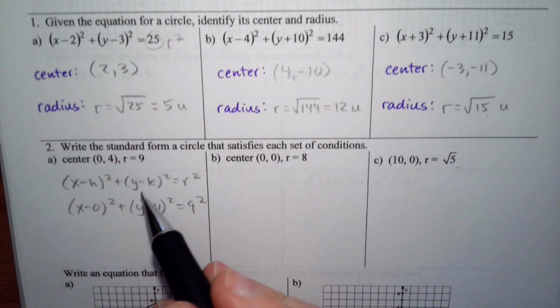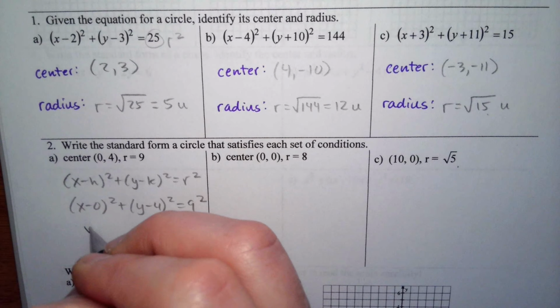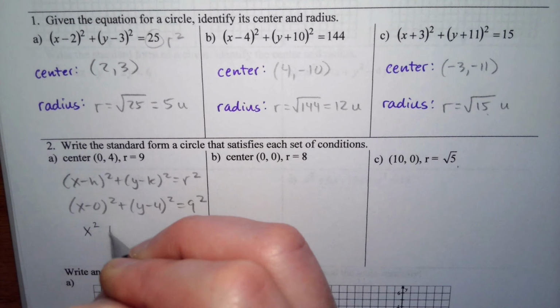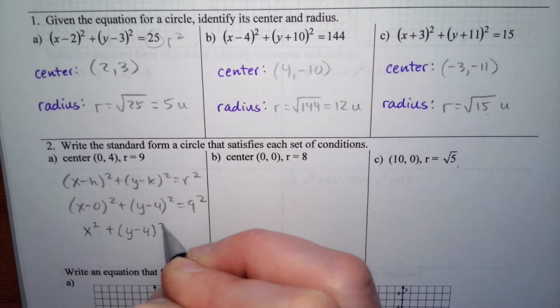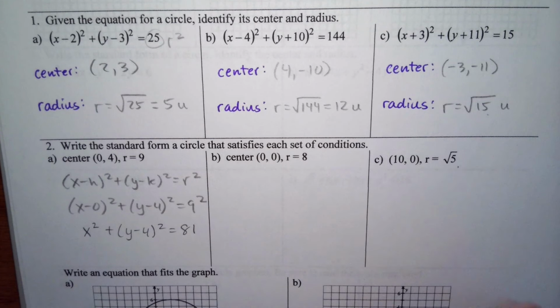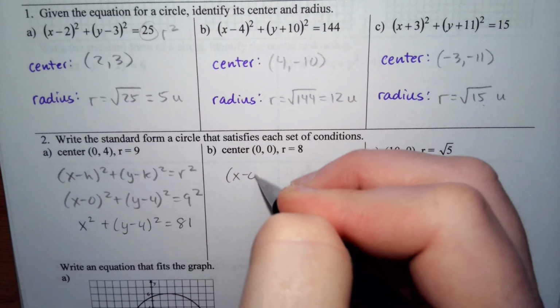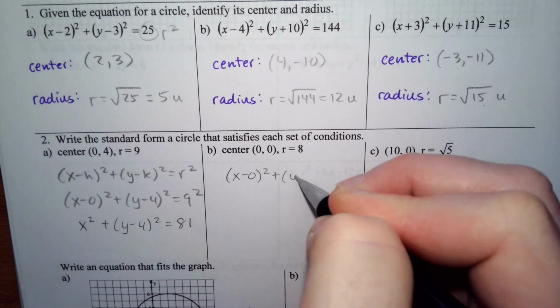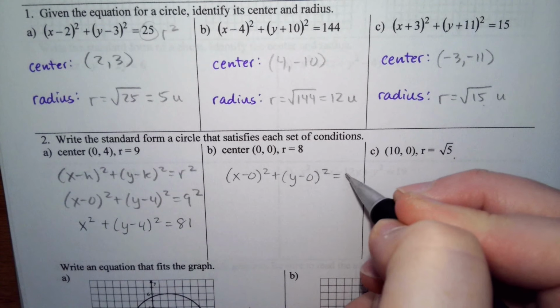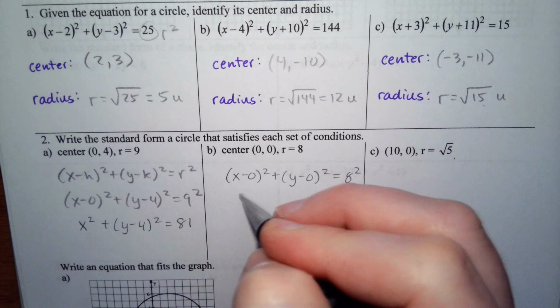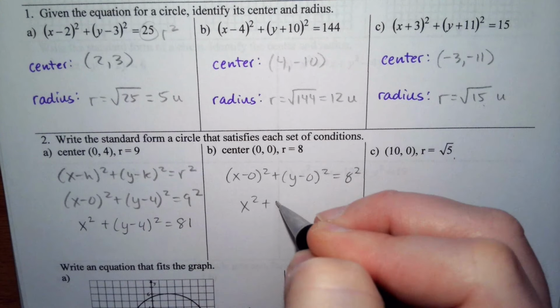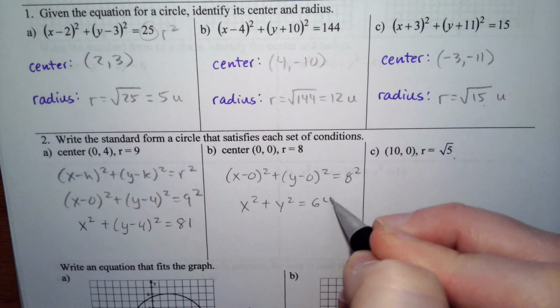And let's clean this up. x minus 0 is just x, and then we'll square that. And then we have (y minus 4) quantity squared equal to 81. Letter B. So we have (x minus 0) quantity squared plus (y minus 0) quantity squared equal to 8 squared. Cleaned up, x squared plus y squared equals 64.